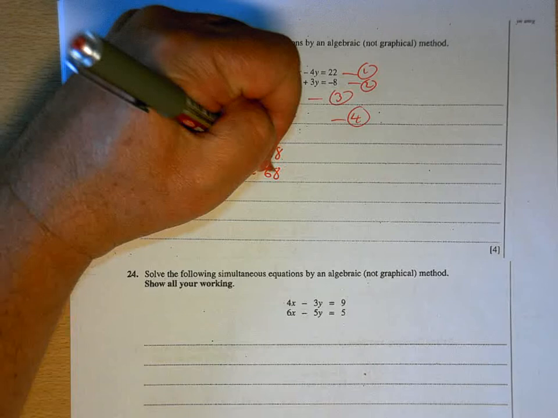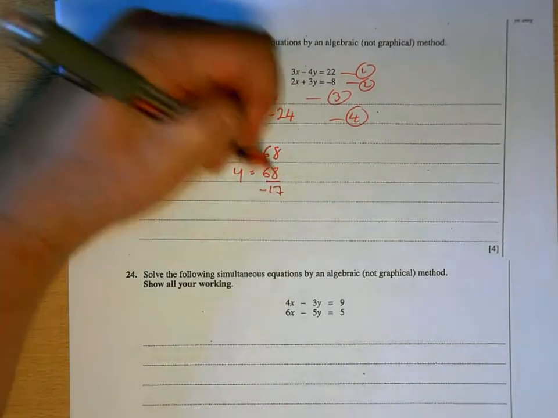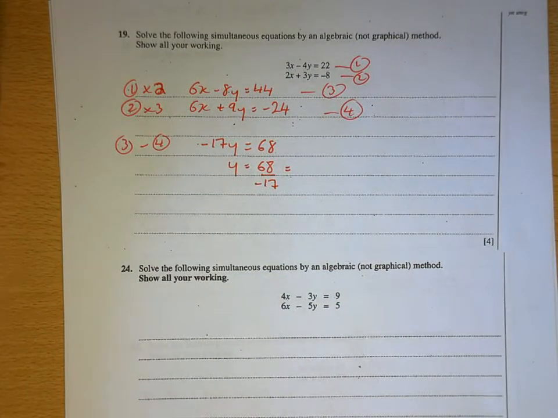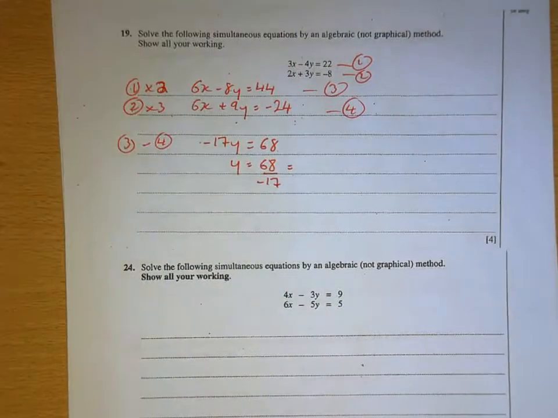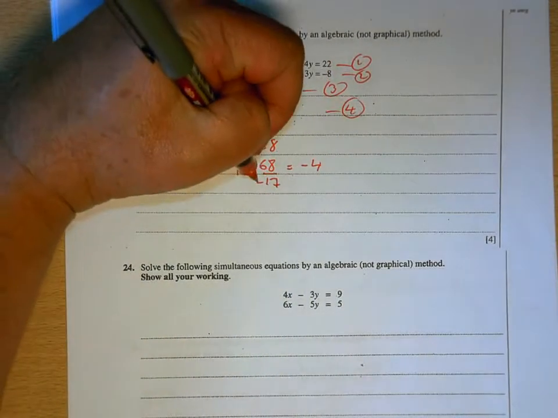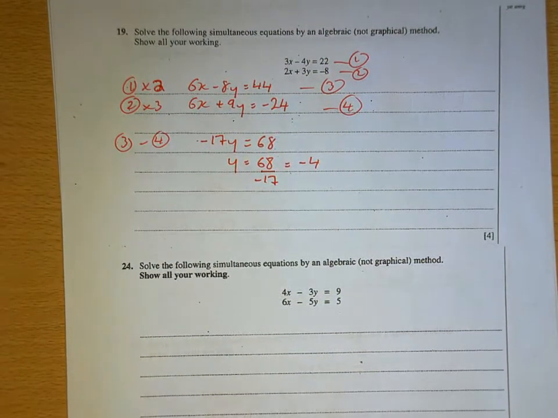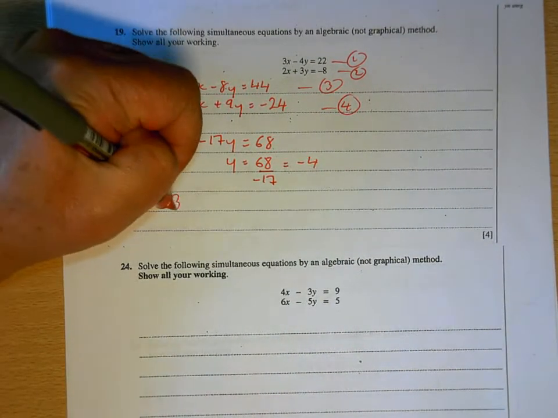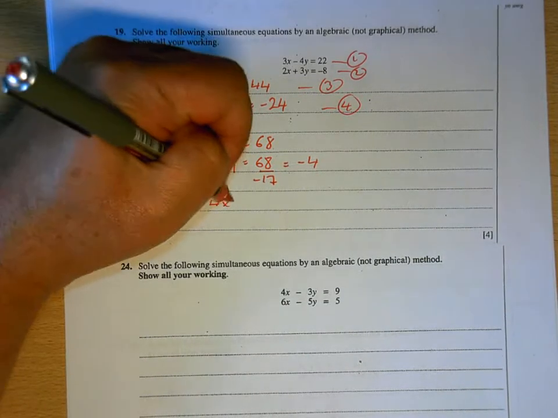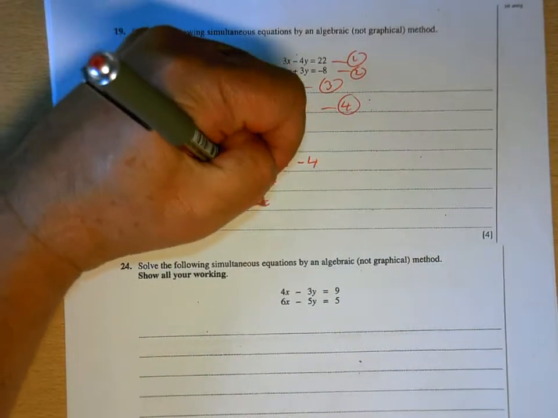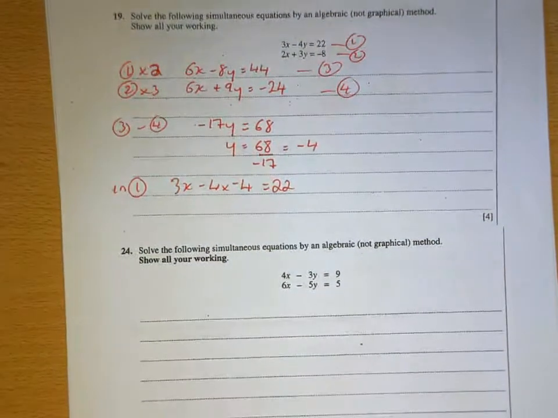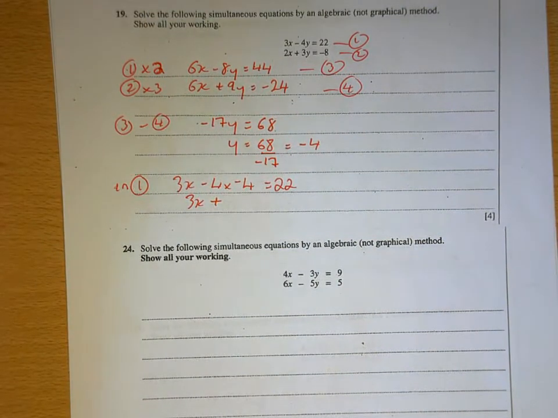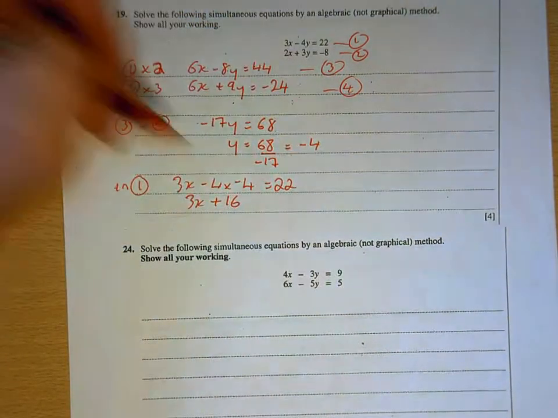So this becomes y equals 68 divided by negative 17. Double 17 you get 34, double that you get 68. So that goes in 4 times, and it's a positive divided by a negative. The answer is negative. Put that in equation 1. 3x take away 4 times negative 4 equals 22. Negative times a negative is a plus. Signs are the same. The answer becomes positive.